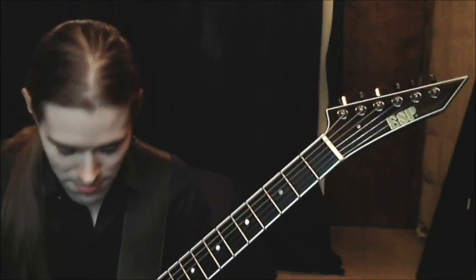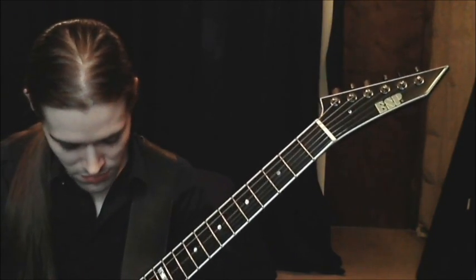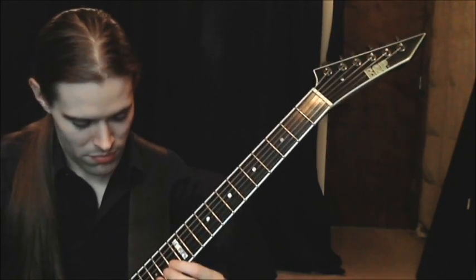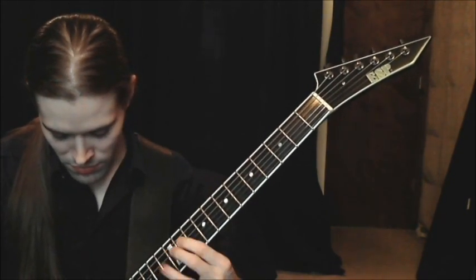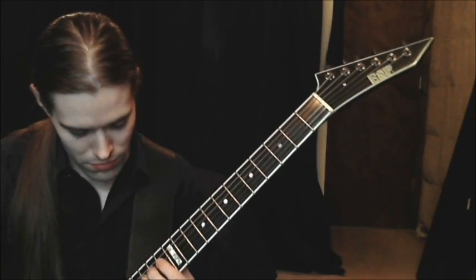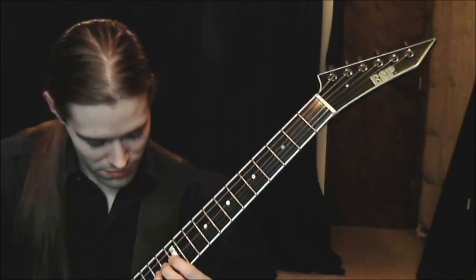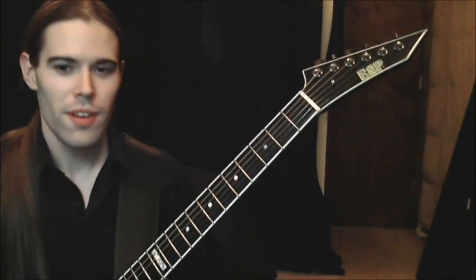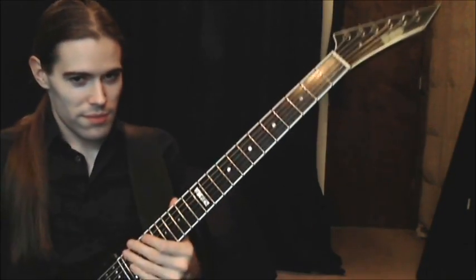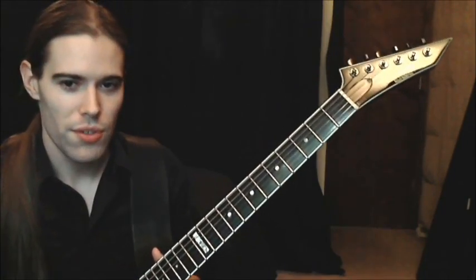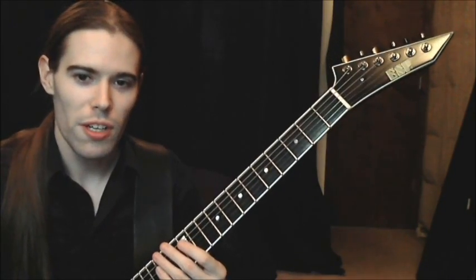It goes about like this. Now the very first three notes of that thing have the same rhythmic proportion to them. That whole note followed by two half notes.